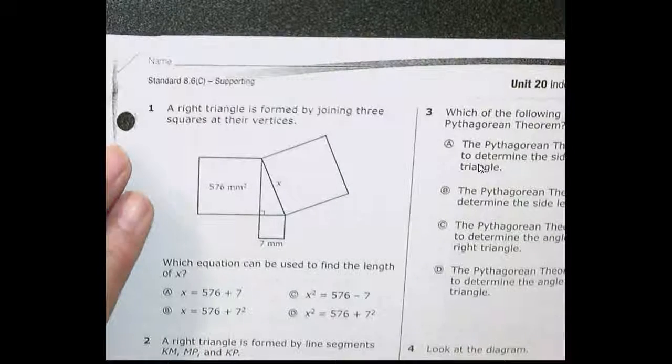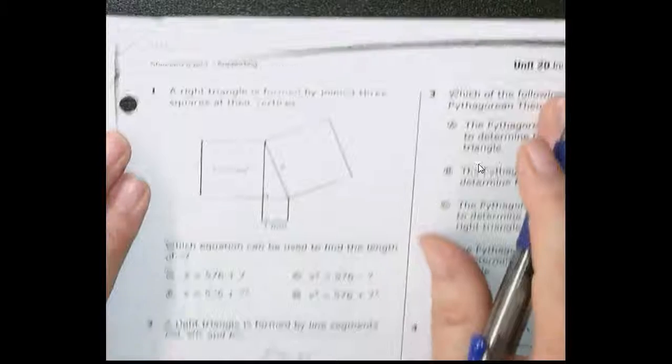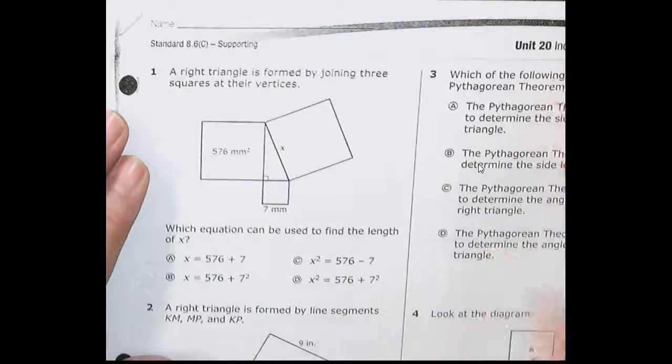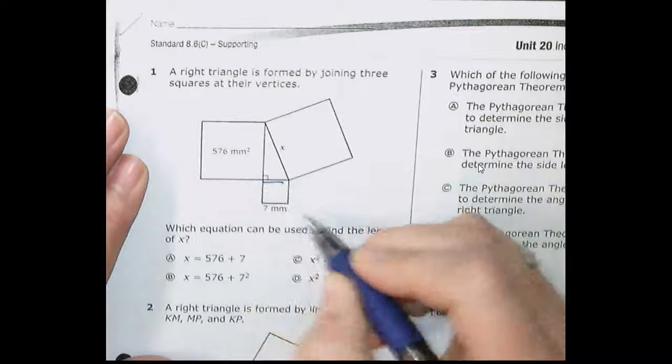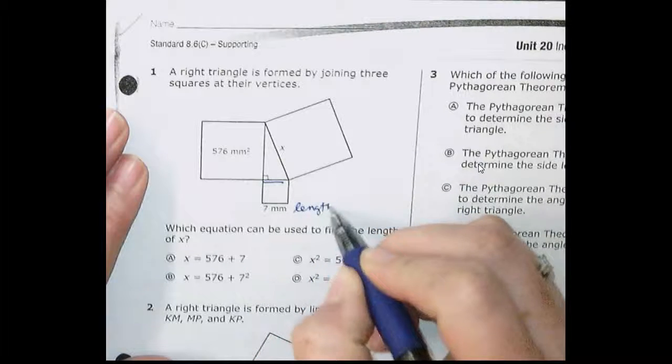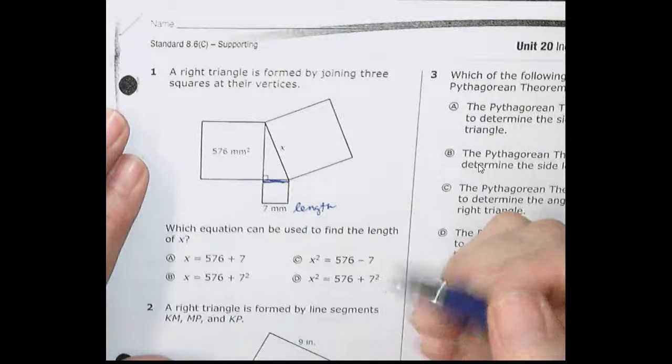So it says you got a right triangle formed by 3 squares. By the way, don't say rectangle now, does it? And I'm going to ask you some questions. Now, before we get carried away, that 7 millimeters means length. So that means this piece is 7 millimeters long. Okay, that's easy enough. 7.